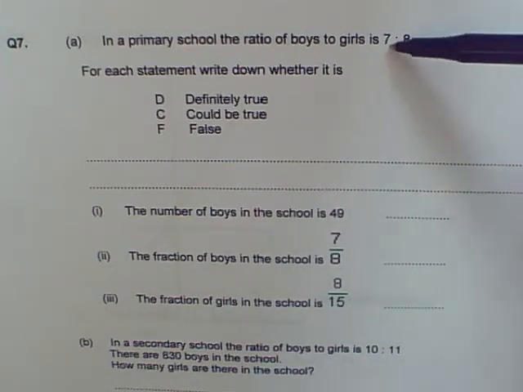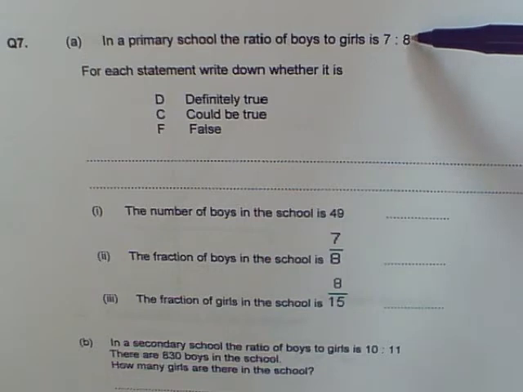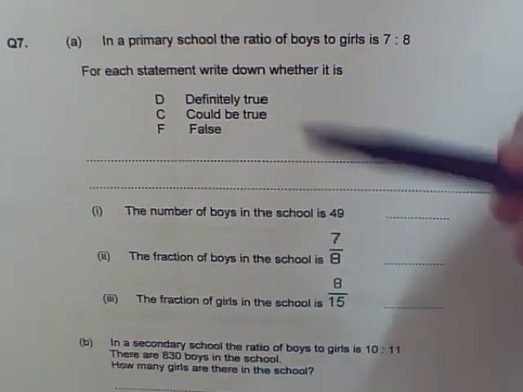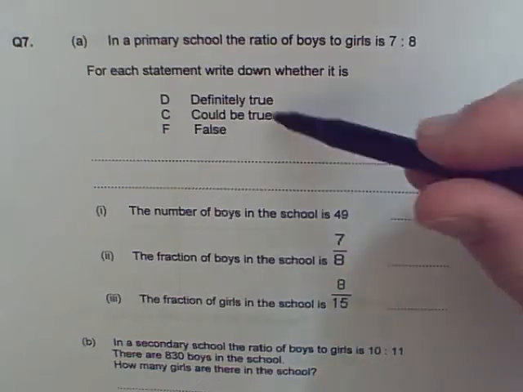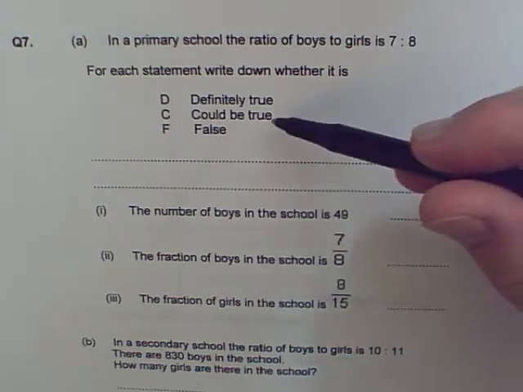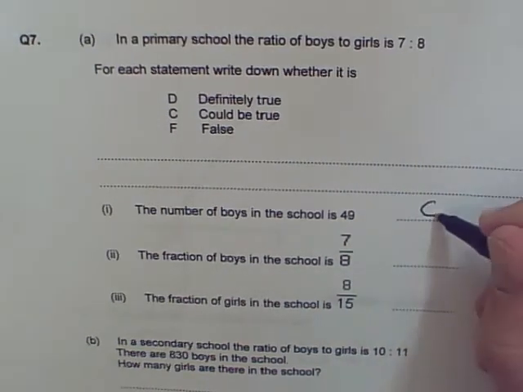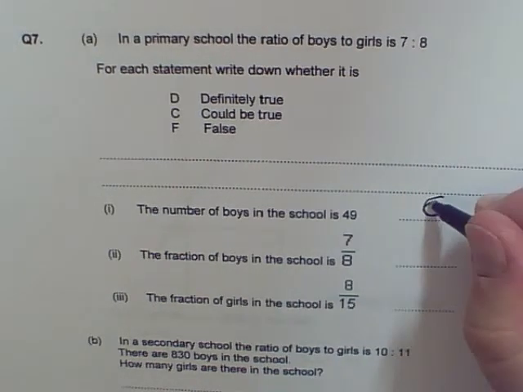So that could work out. There would be 49 boys and 56 girls. But there were not necessarily 7 boys in each part. There could be less. So as long as it's a multiple of 7, I know that that could be true, but not certainly true. So it could be true.